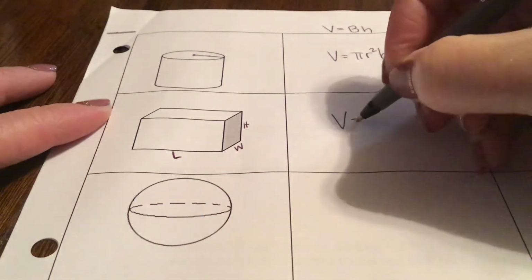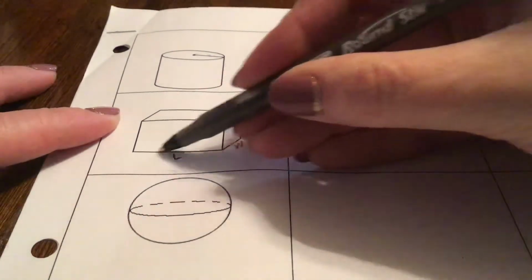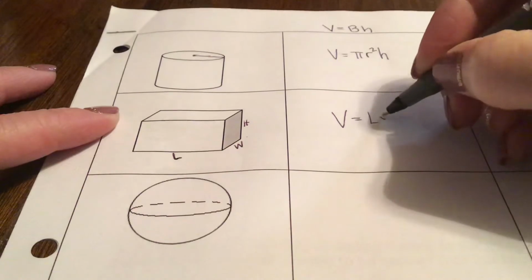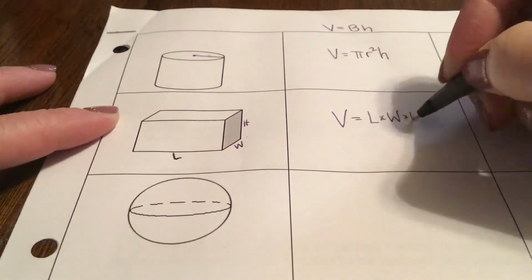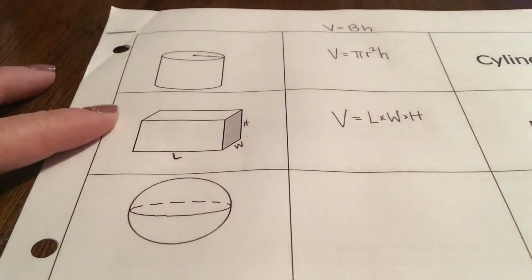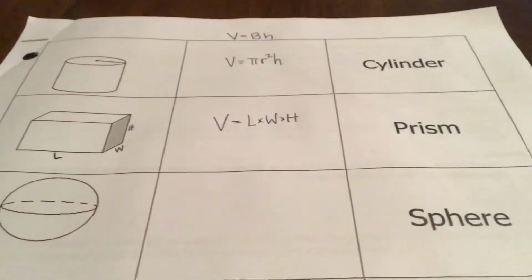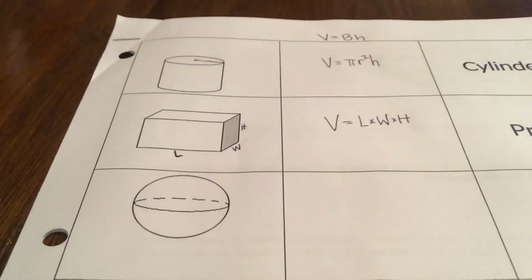The area of the base is length times width, and then times the height of the box. So length times width times height is your formula for the volume of a prism.